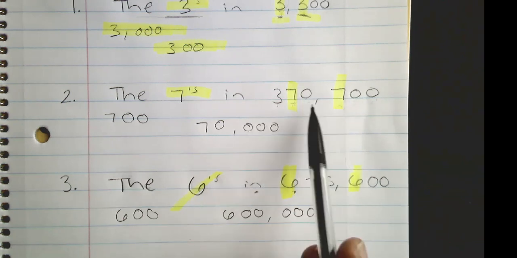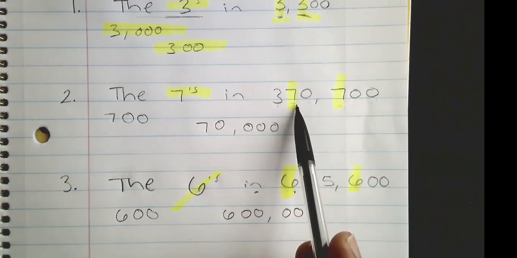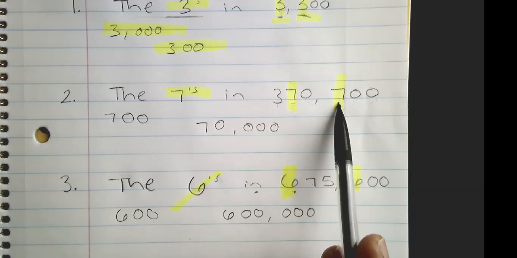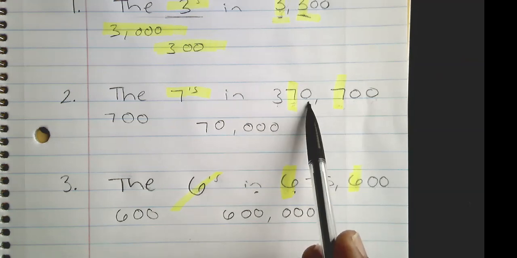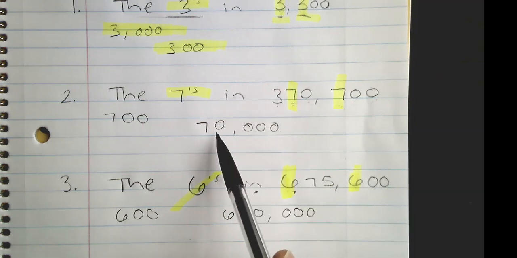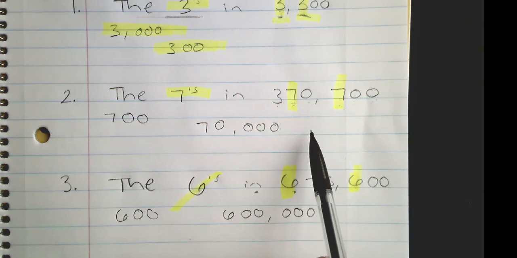Now, when you think about the first 7, however you want to read it, and you're going from right to left, you know this is the hundreds place, so this would be the thousands after the hundreds. Then you have the 10,000s. So if this 7 is in the 10,000s, that means the value of it is 70,000, okay?